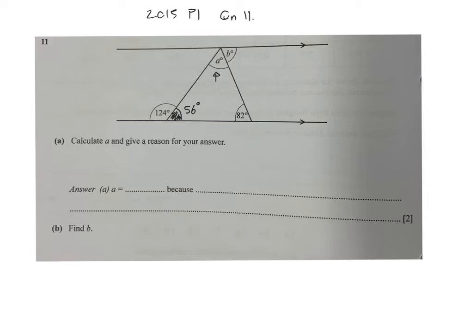So with that, can I naturally find angle A already? See, without even looking actually, you already can know how to find it. So angle A is basically, how should I write it out? 180 minus 56 minus 82, which will be 42, is it? Okay, so angle A is 42 degrees because of the sum of angles in a triangle.